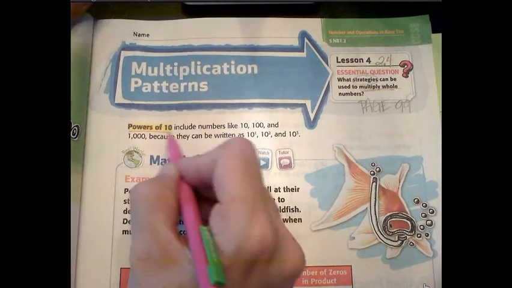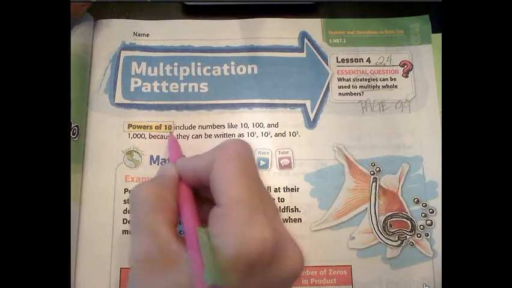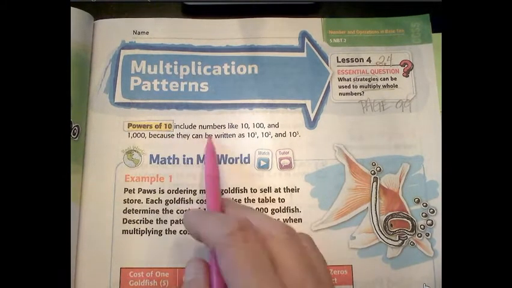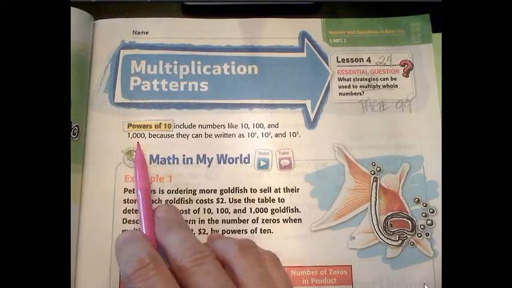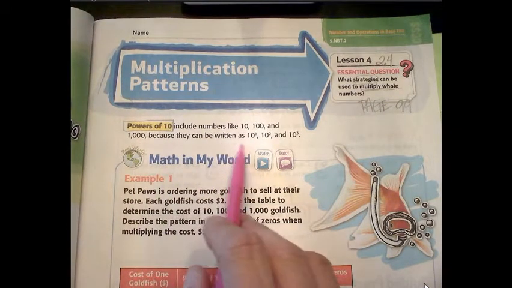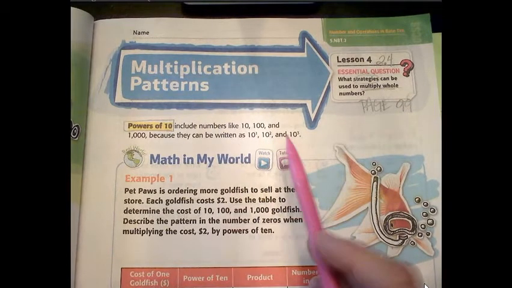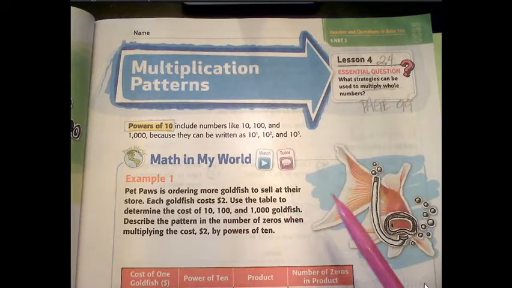Okay, let's read this together. Powers of 10. Remember, we talked about powers before. Include numbers like 10, 100, and 1,000 because they can be written as 10 to the first power, 10 to the second power, and 10 to the third power. So let's look at the examples.